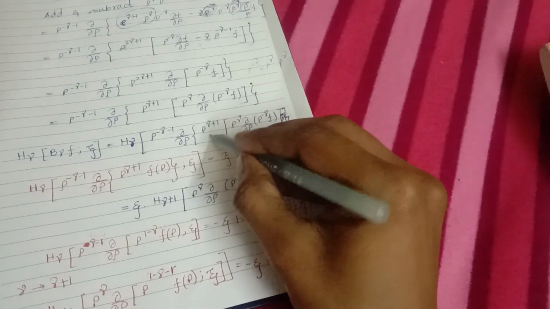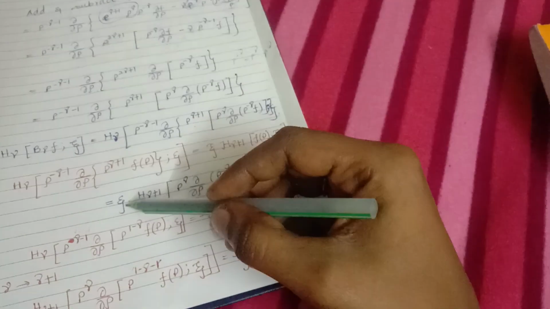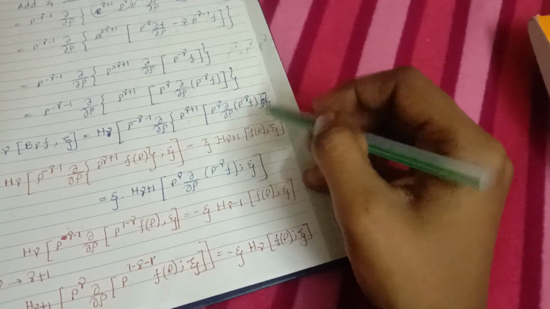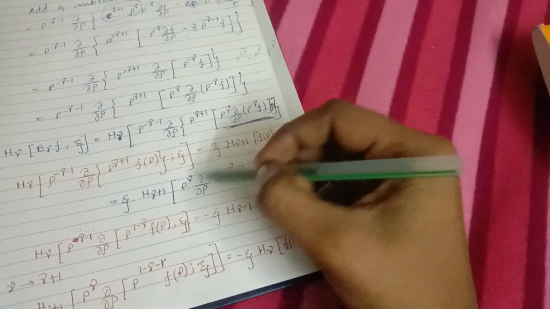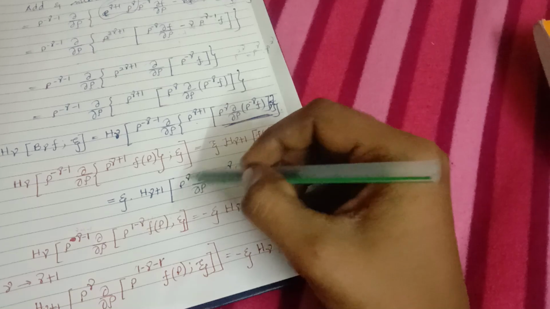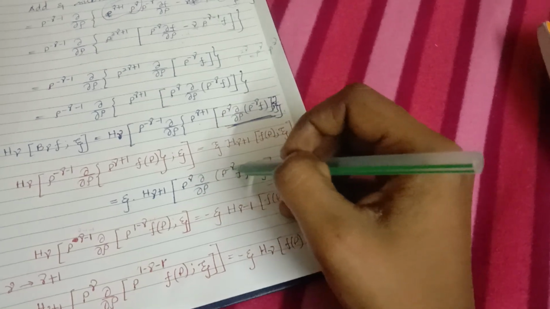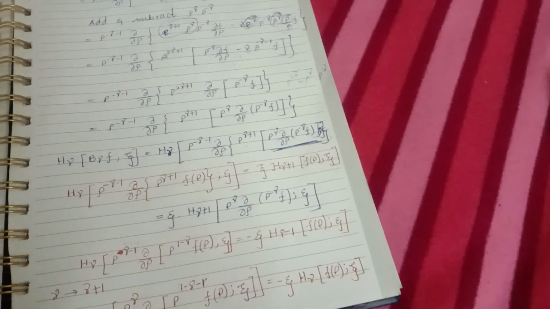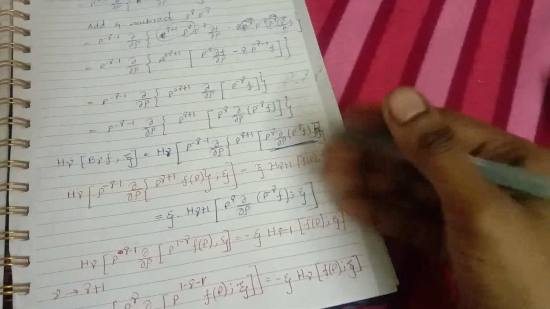Okay, instead of this we can replace this term, so ψ Hν+1. Here f of p is nothing but this term: ρ^ν ∂/∂ρ (ρ^(-ν) f), comma ψ. Okay, instead of f of p we can replace this.